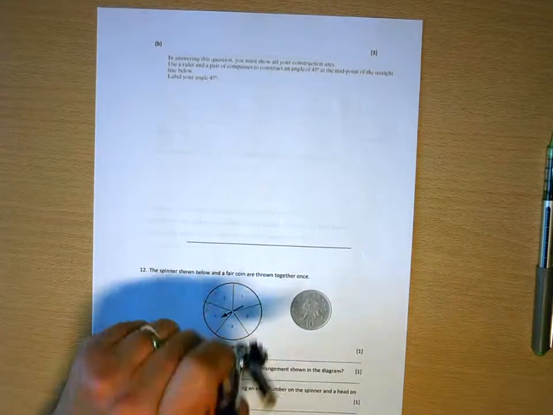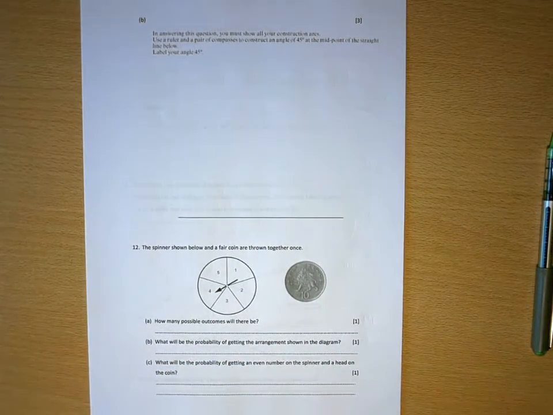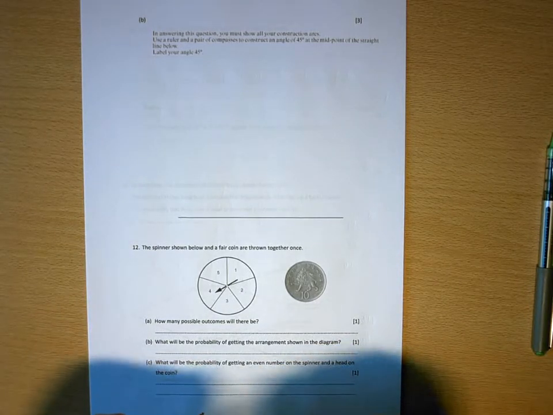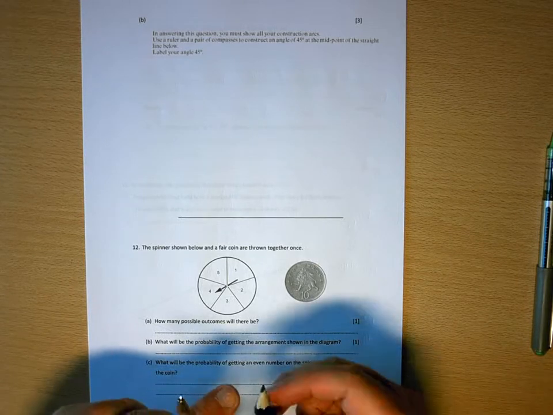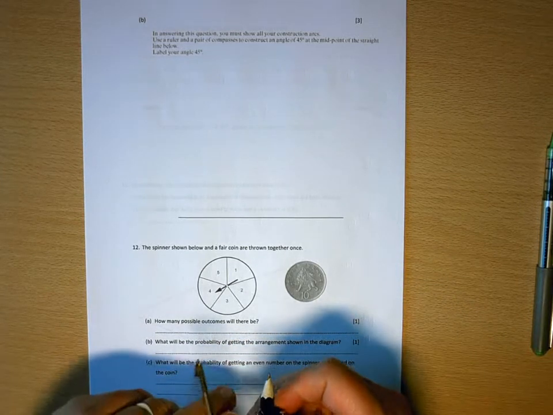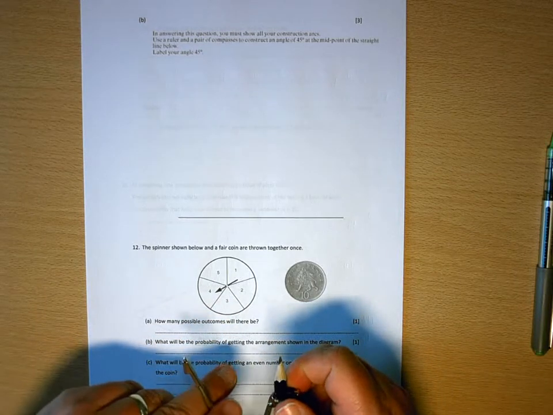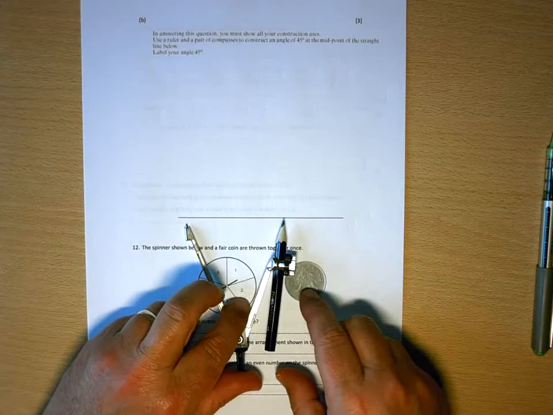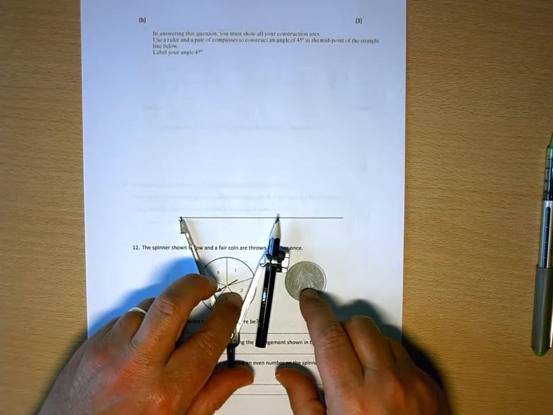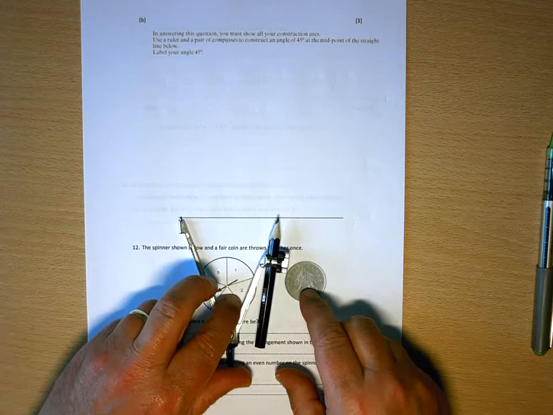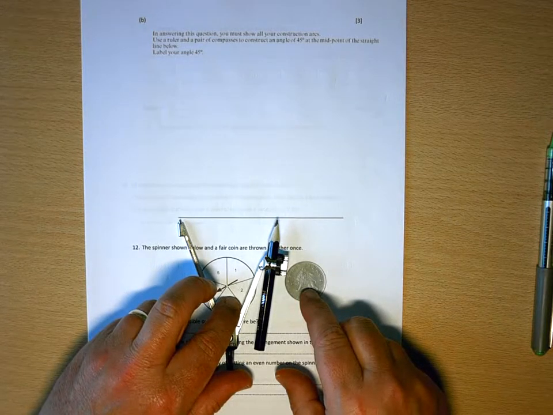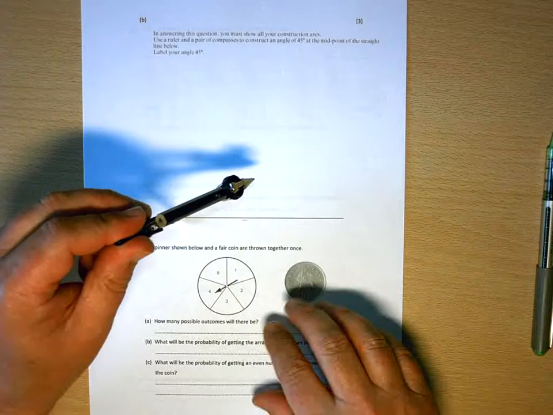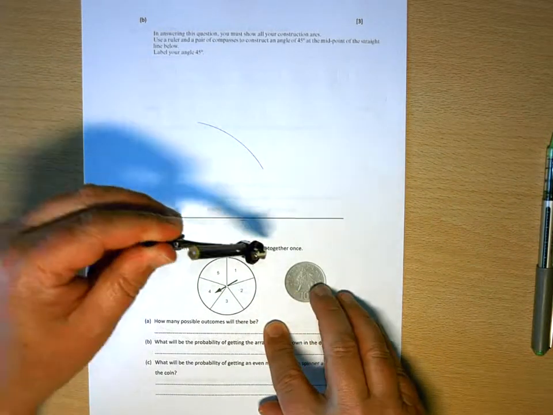To find the midpoint of a line, you need to construct what we call a perpendicular bisector, and these are techniques you need to learn. If that means nothing to you, then you need to go and practice that. If you go onto the Jonathan Sums website and look at constructions, you'll get plenty of practice. So to find the midpoint of that line, you open your compass so that it's visibly over halfway. It doesn't have to be exact, as long as it's visibly over halfway. Put your compass point on one corner and draw an arc above the line and below the line.